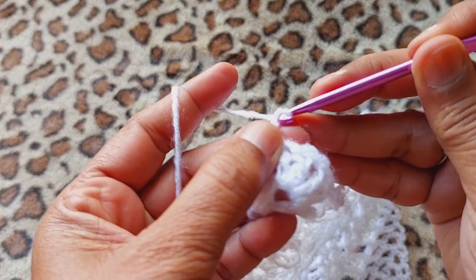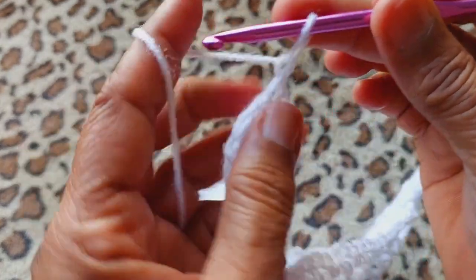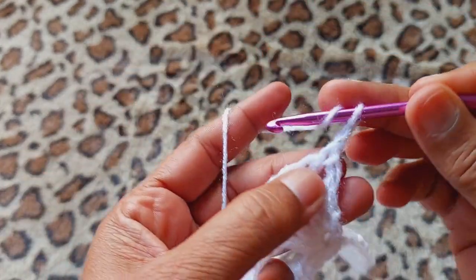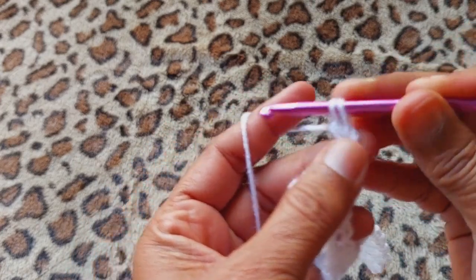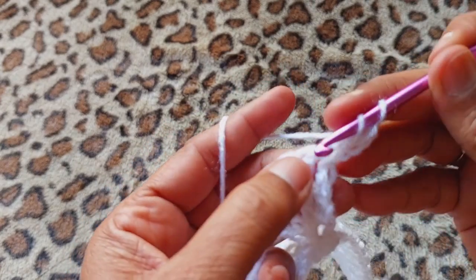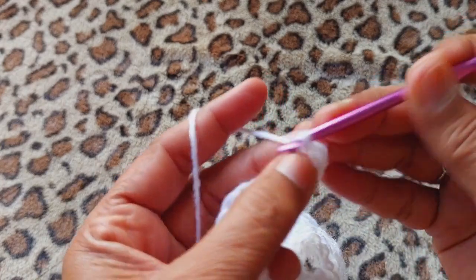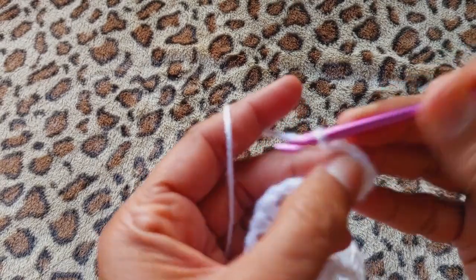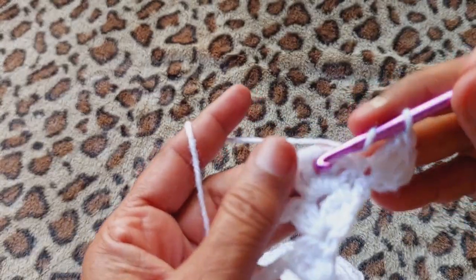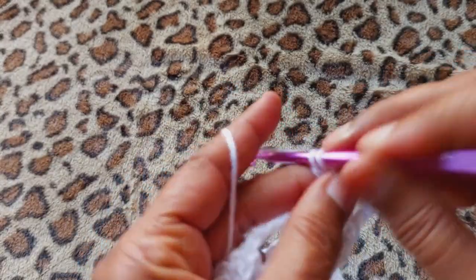So we will chain 1 and turn our work. Now we will do 3 DC in the very first space. 1, 2 and 3. Now cluster V stitch into cluster V stitch.